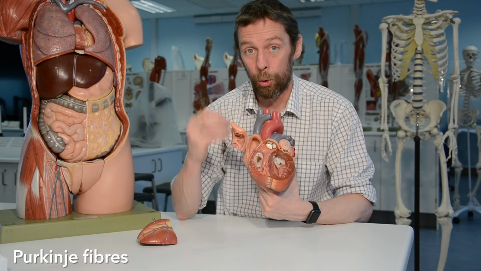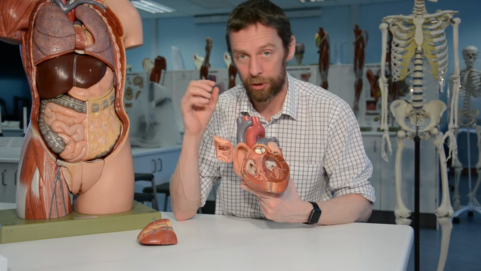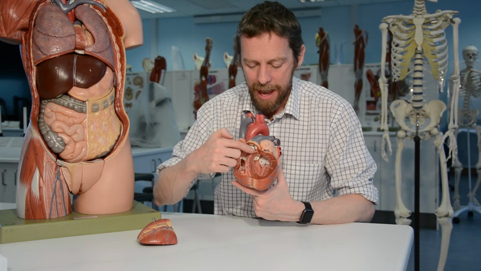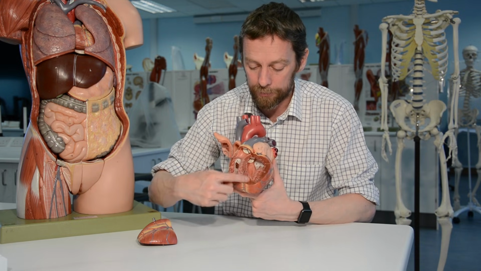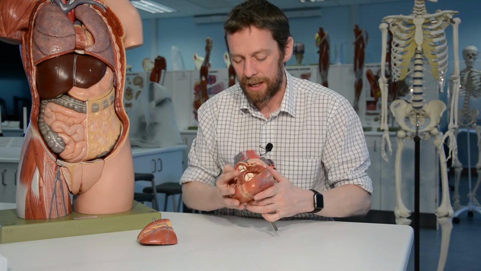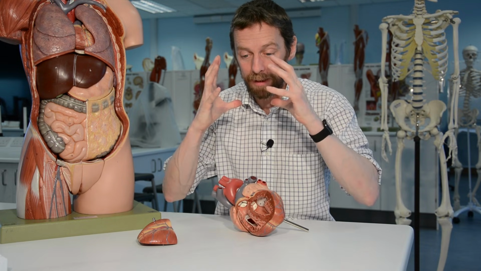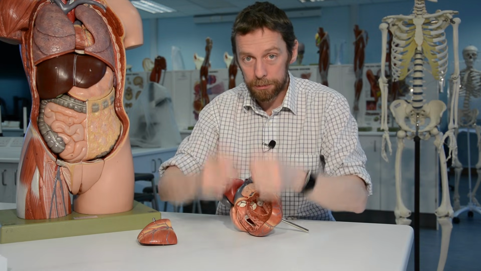what have been called Purkinje fibres, now called subendocardial fibres, which is, to be honest, a much more sensible term, subendocardial, below the endocardium. And those subendocardial fibres then project around from the septum, around the ventricles, and send that electrical activity into the musculature of the ventricles, causing them to contract. So by doing that, we then have this organised contraction of the atria, then the ventricles.